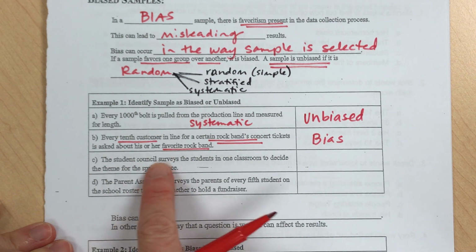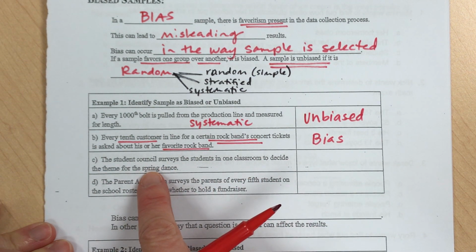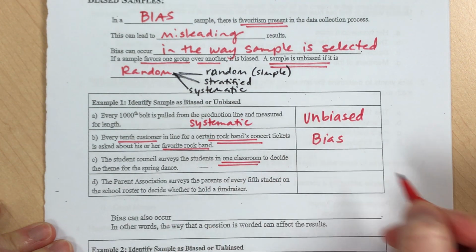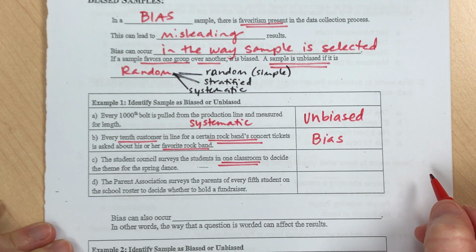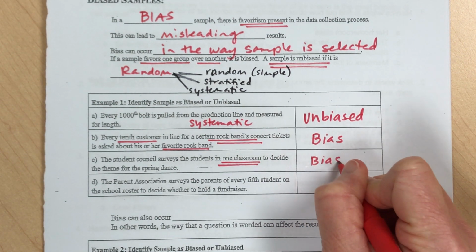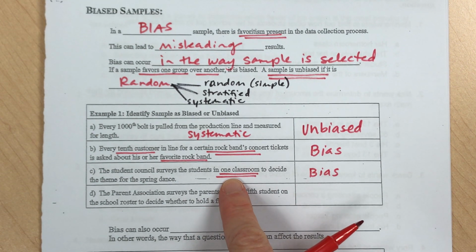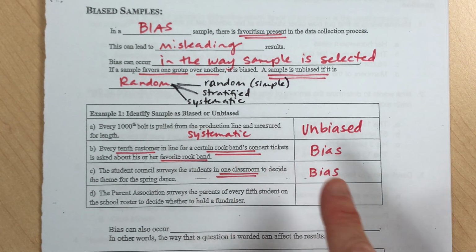Letter C here, the student council surveys the students in one classroom to decide the theme for the spring dance. One classroom I don't think would be enough to get an entire school's idea for a theme for a dance, so I would say there's some bias here. Think about the difference between a class like, I don't know, AP Calculus or a freshman gym class. I would gather you'd probably get some different results there.